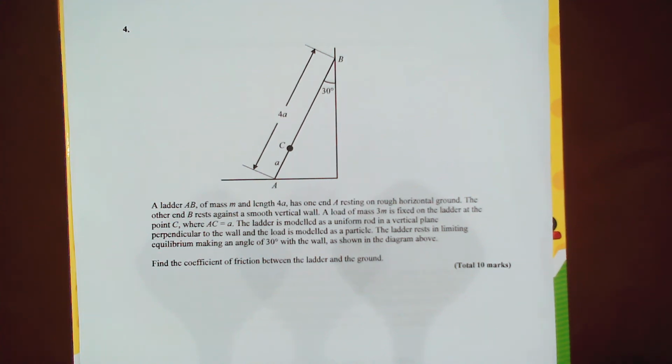Hello, welcome to this walkthrough of a ladder problem relevant to the mechanics section of the current A-level syllabus. This is an old M2 problem, an Edexcel problem, which I took from physicsandmathstutor.com.